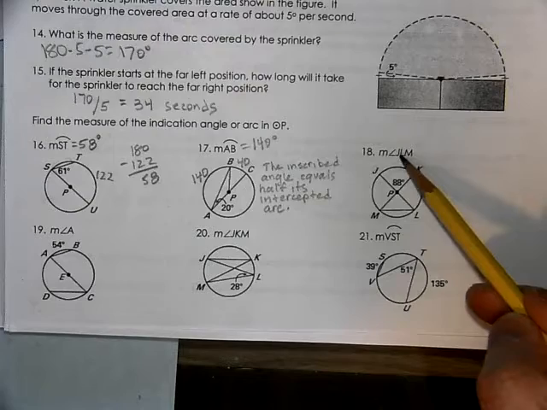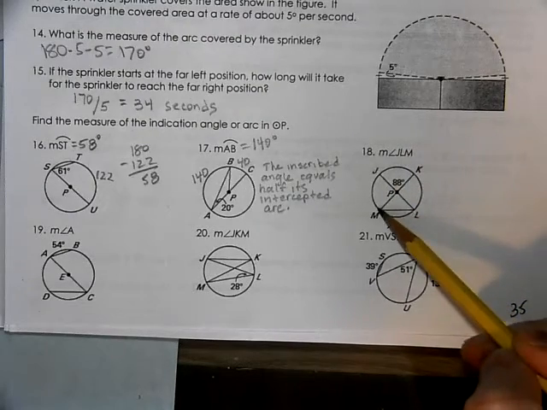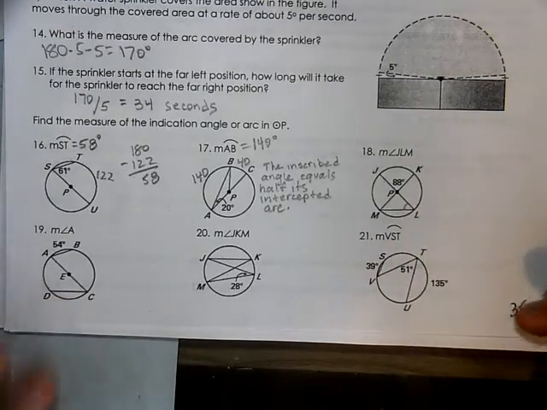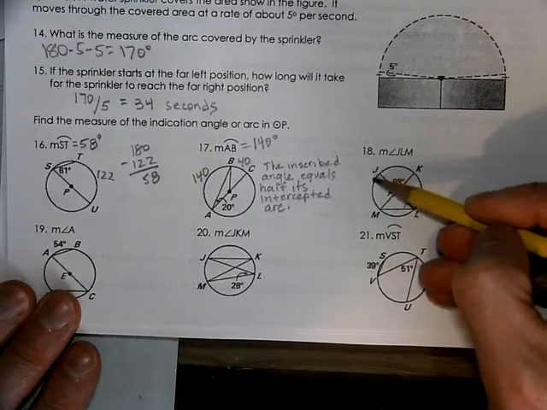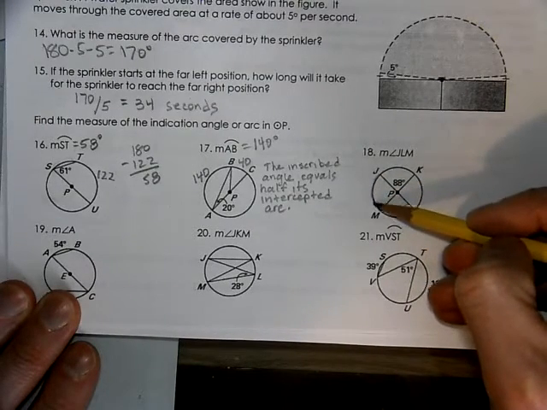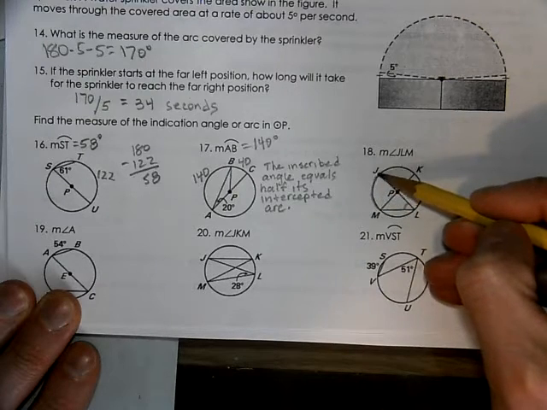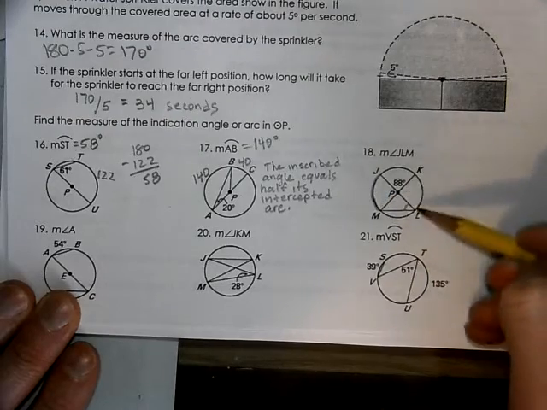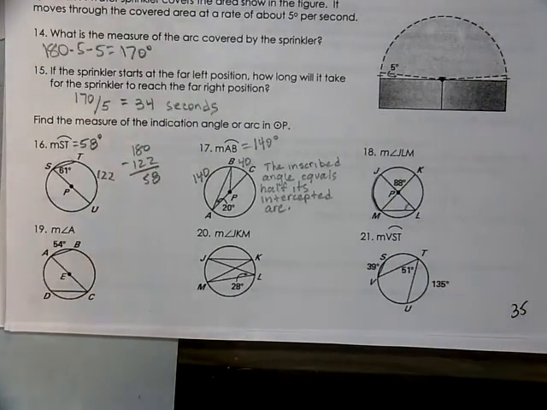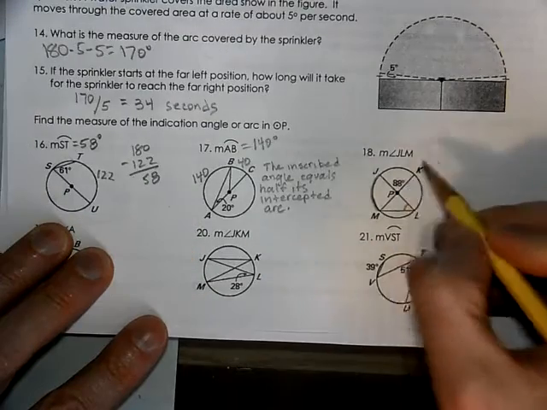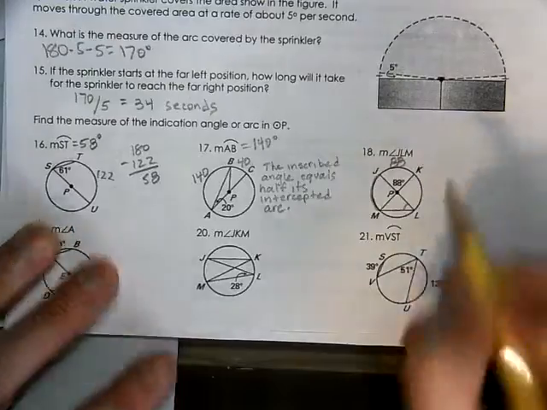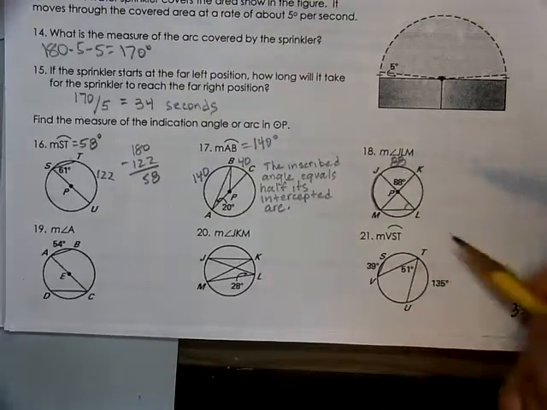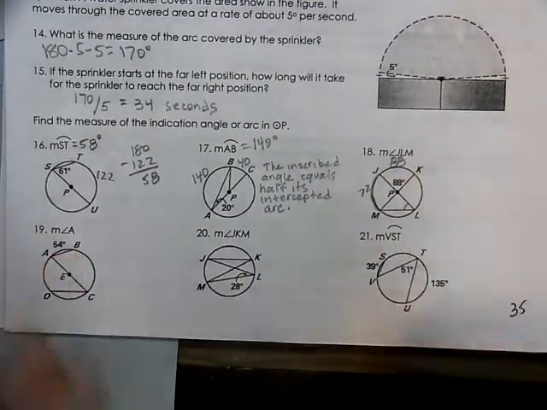The measure of angle JLM. We're looking for this angle here, which would be equivalent if we knew this arc here. Well, not equivalent, I guess. We would have to take half of it. But if we could figure out this arc, then we could figure out what our inscribed angle is. Well, if our central angle is 88, then we know that it's 88 for the arc. Here we have a diameter, so if you subtract from 180, you're going to get 72.